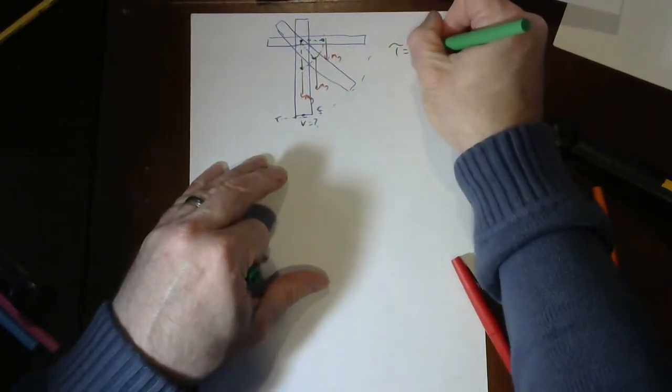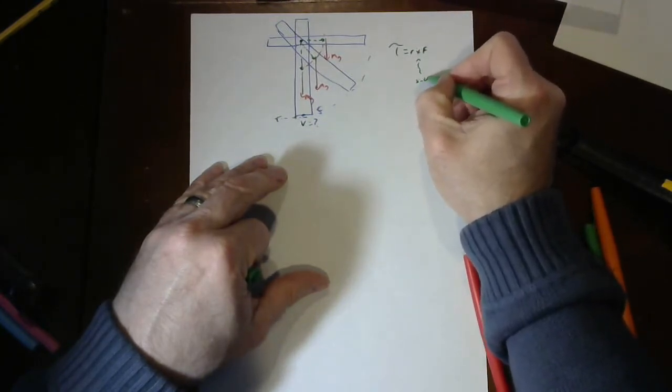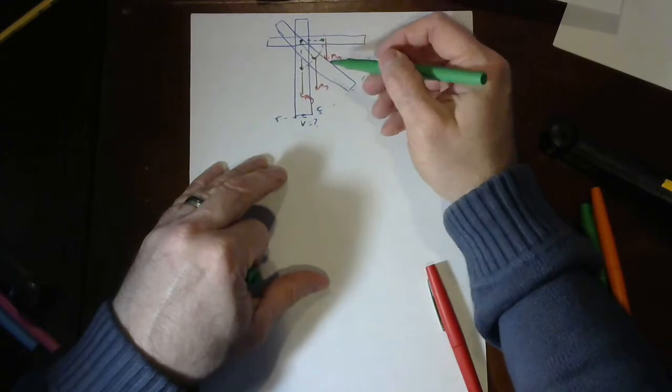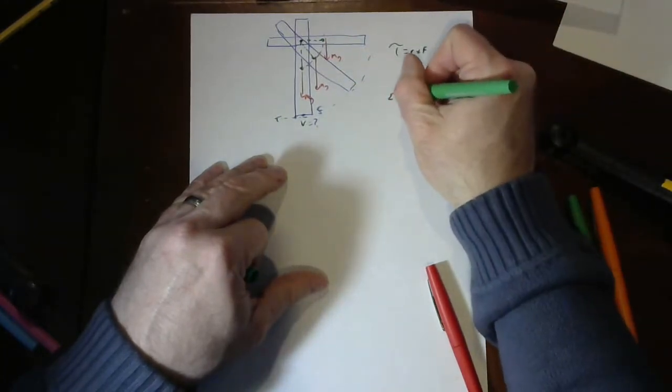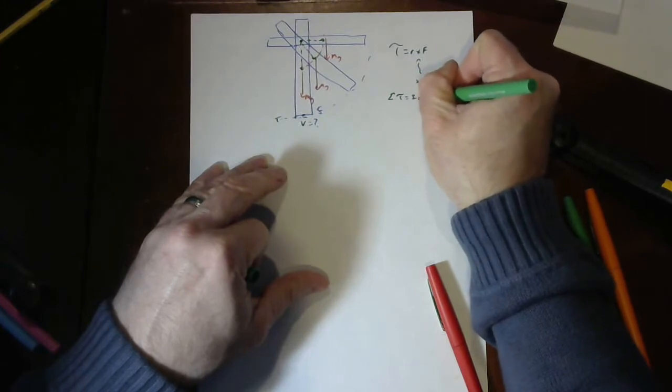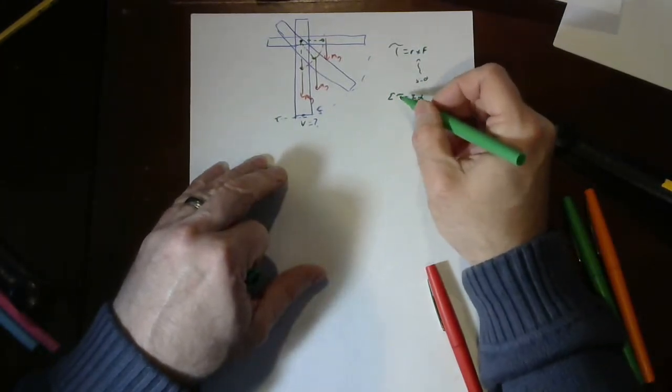So my torque, which is R cross F, because of the sine theta hiding in there, that's changing. And so we're not going to have a constant torque. So summing the torques to get alpha would be awkward, right? We can't use kinematics. We don't have a constant alpha. We've got a changing torque.